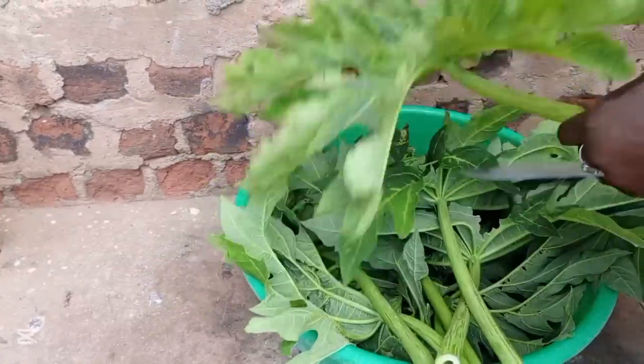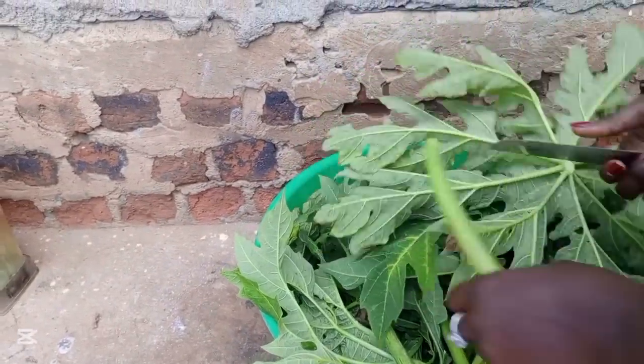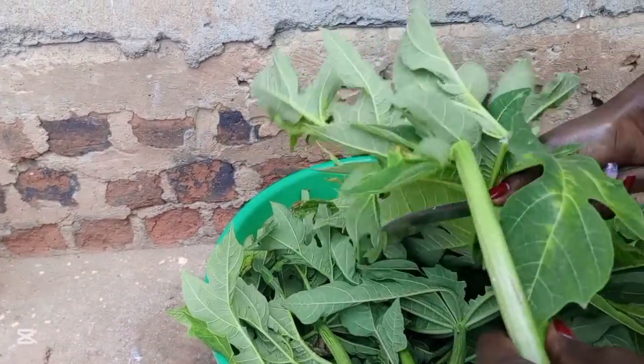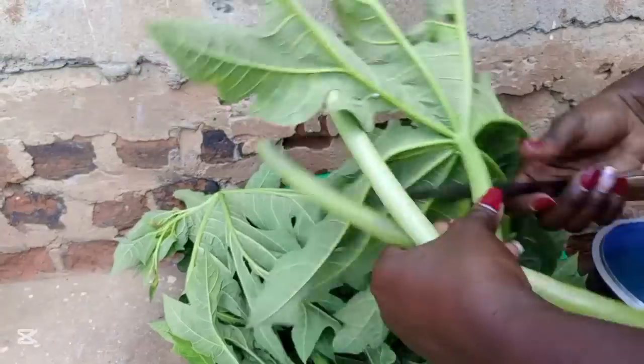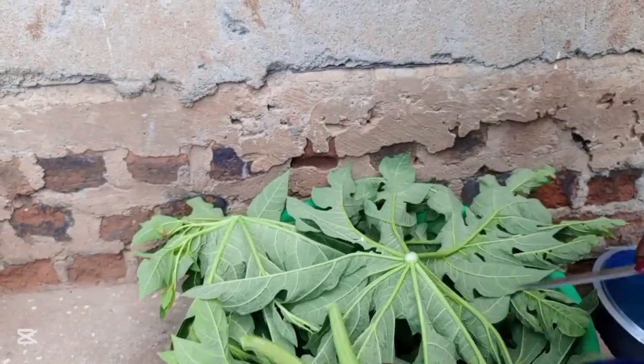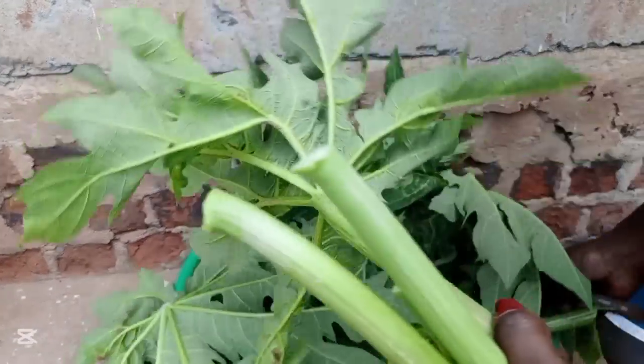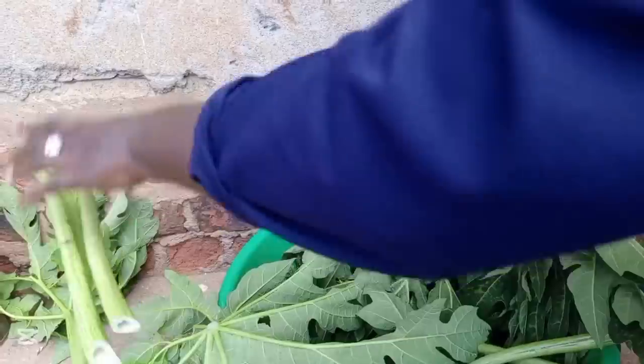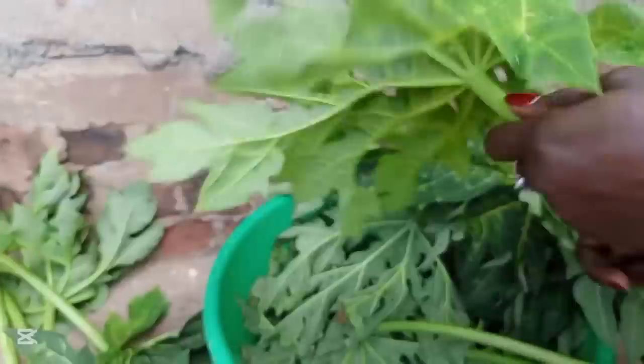With our papaya leaves, we are going to blend it. But it is also easy for those who really have the machine. And I'll give to the local birds.